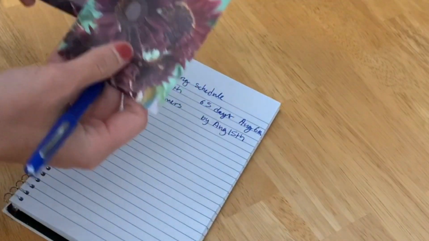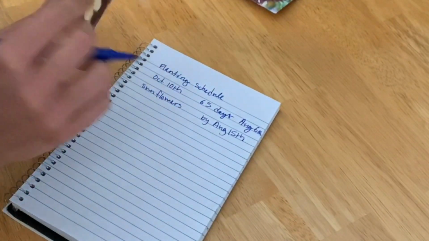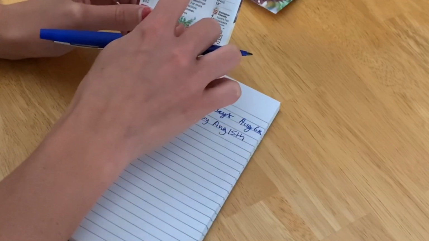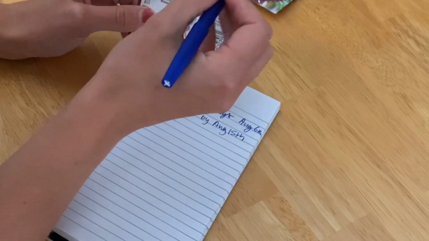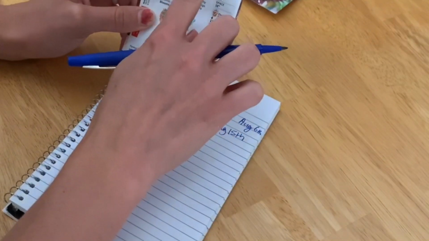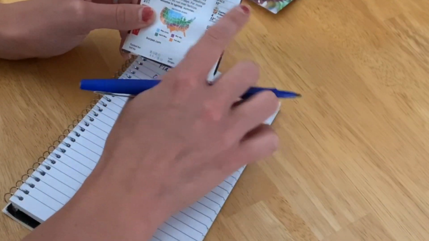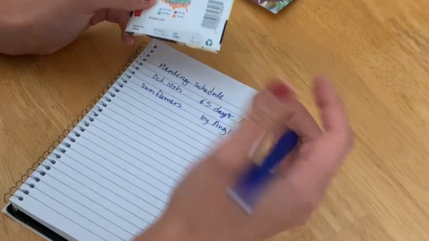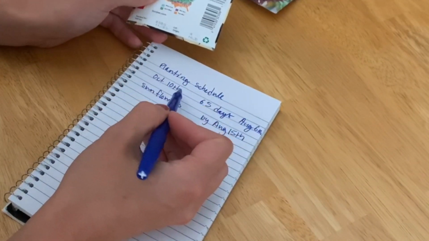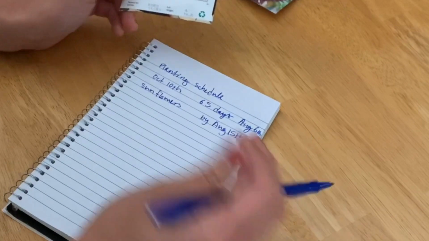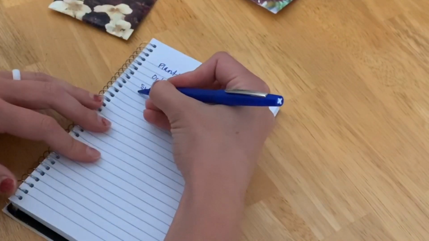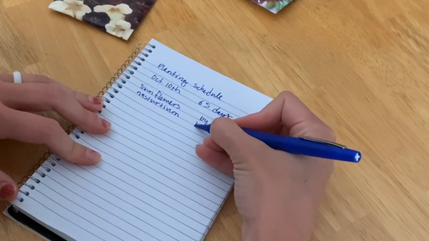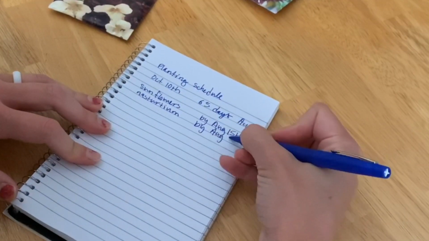So I'm going to write sunflowers here, and then put by August 15th. Then my nasturtiums have 45 to 50 days to bloom. I need to plant these by August 19th, because they need enough time to get to the point where they're blooming so that I can harvest them for her wedding date, which just so happens to be the same as my frost date, which I thought was pretty funny. So I'm going to put nasturtiums. I'm looking at how to spell them. How bad is that? And then by August 19th.